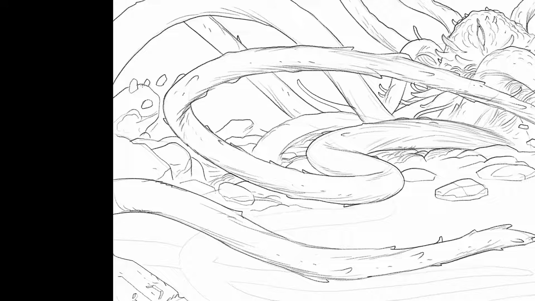Overlapping shapes, primary compositional device. Maybe, again, not too many. Trying to make them not look uniform.